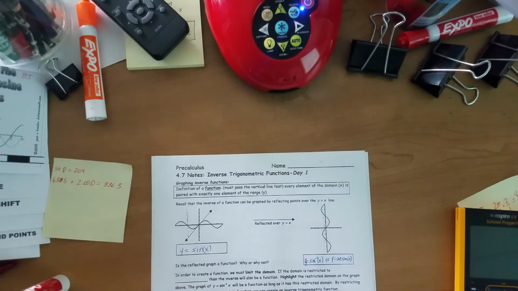Now, Adrian, go ahead and read the paragraph, please. In order to create a function, we must limit the domain. If the domain is restricted to blank, then the inverse will also be a function. Highlight the restricted domain on the graph above. Graph of y equals inverse sine. We talked about this. Inverse sine will be a function as long as it has this restricted domain.